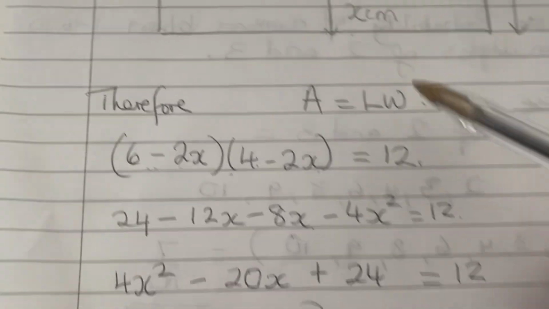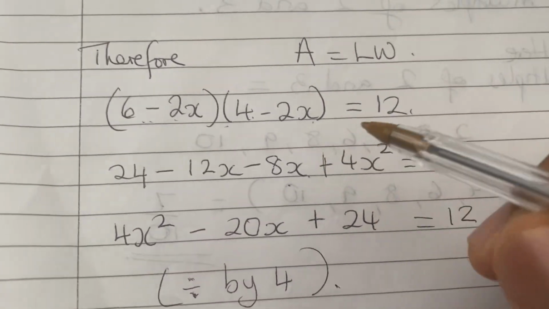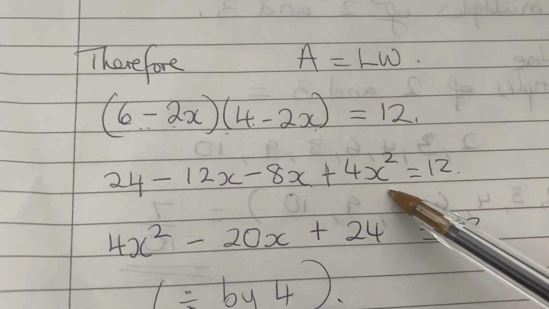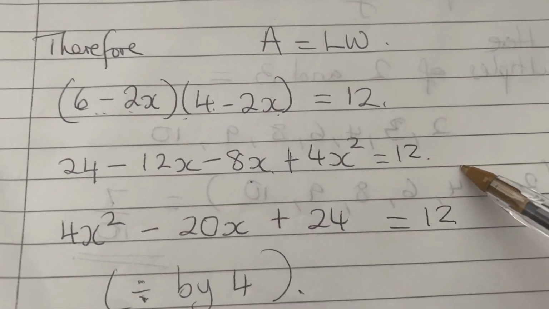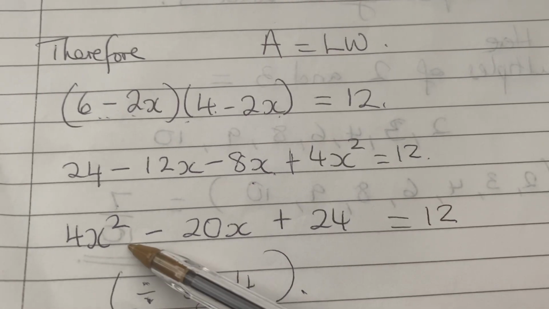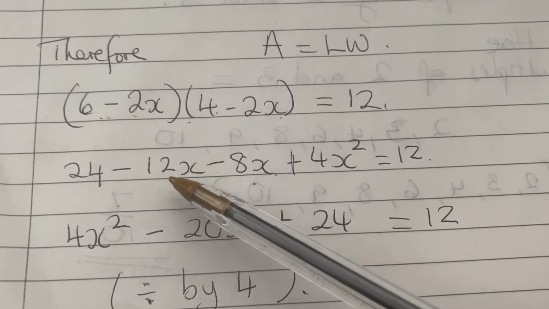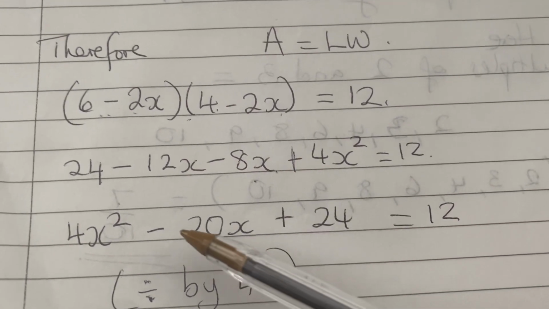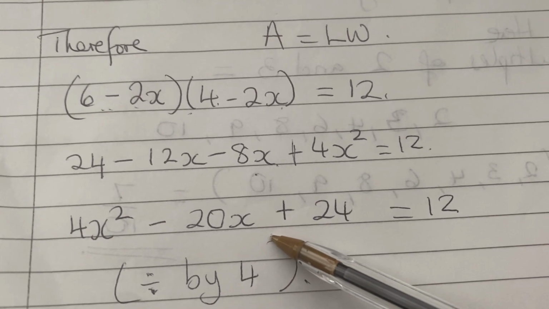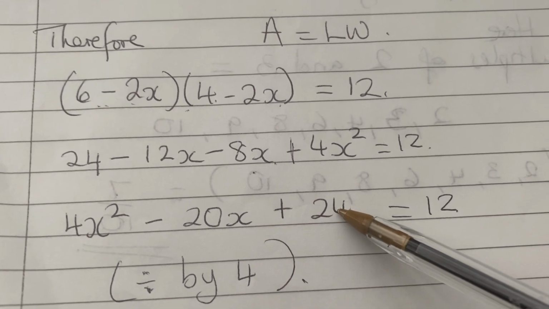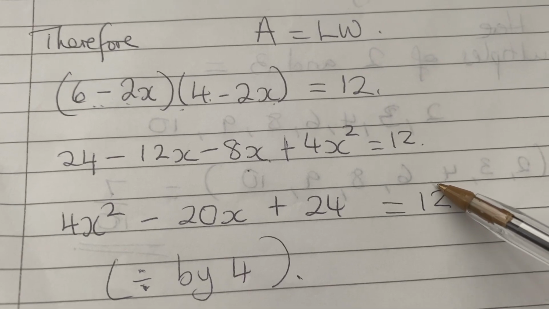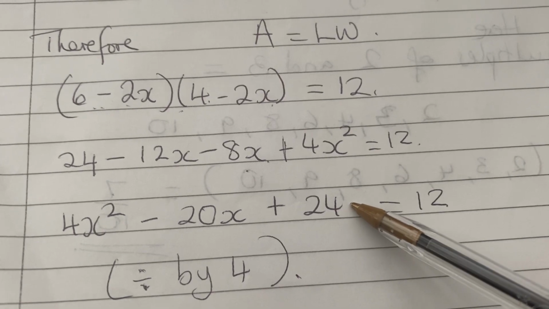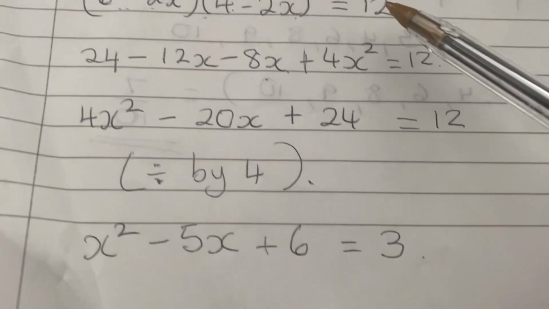That is a plus, please, because minus minus will give us a plus. So 4x squared minus 12x minus 8x is minus 20x, plus 24. If this 12 comes to this side, it will be minus, so it will become 12 here.